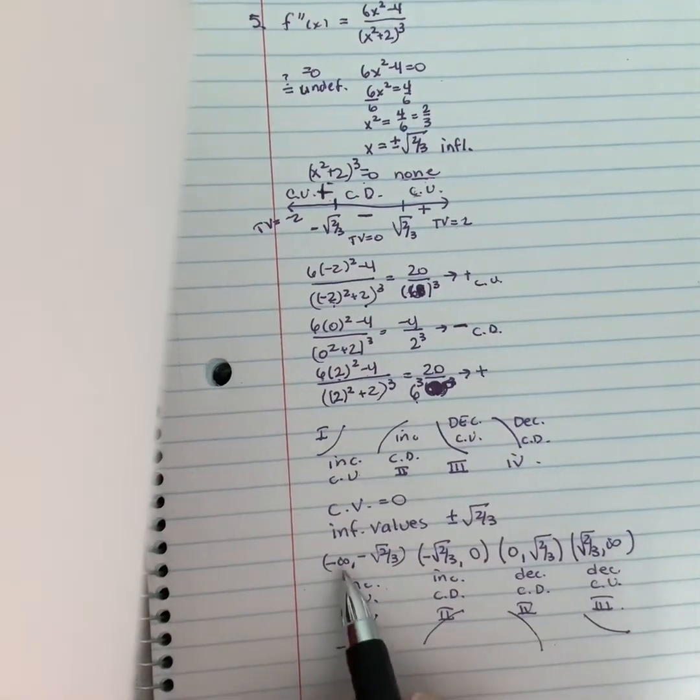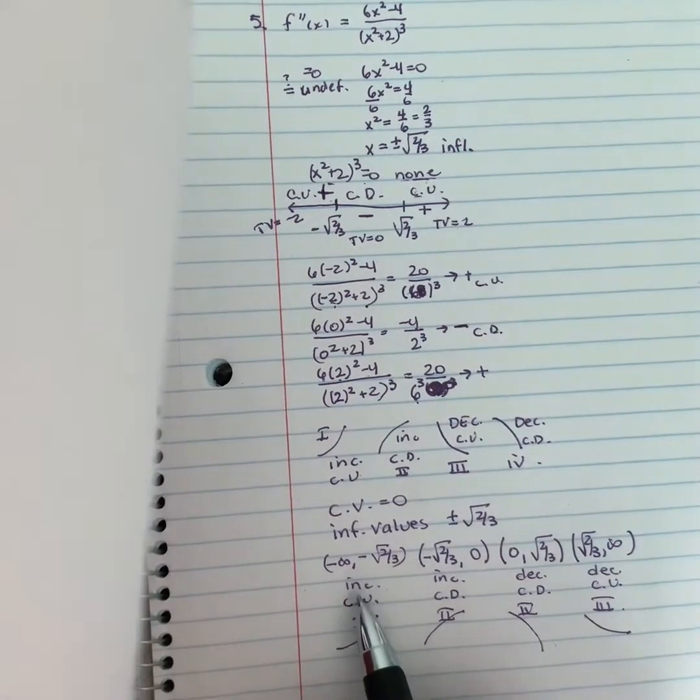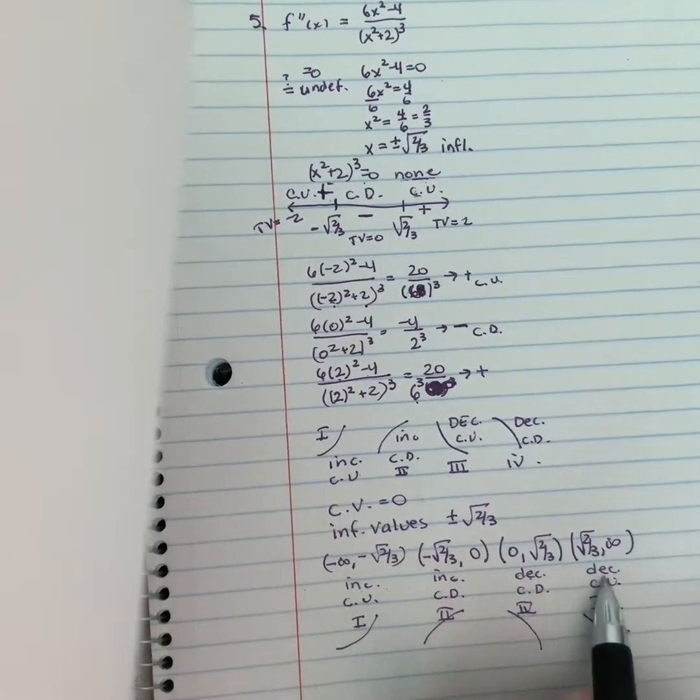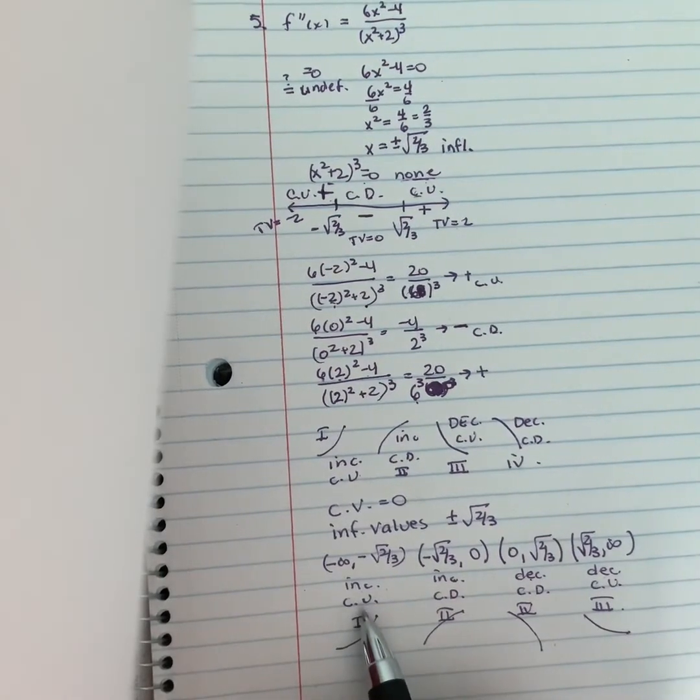Well, in this region, in fact, all the way to 0, we've got increasing. And then after 0, we've got decreasing. But we've got concave up, concave down, concave down, concave up.